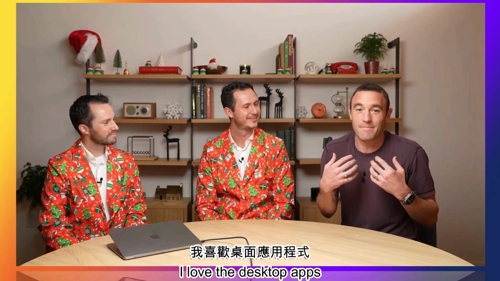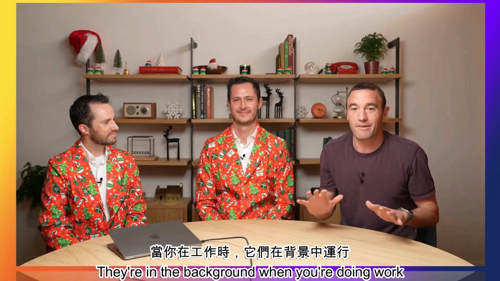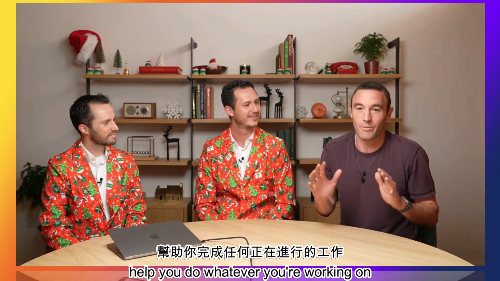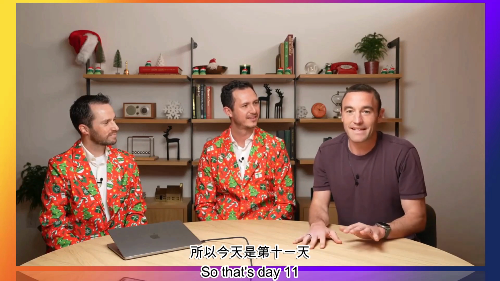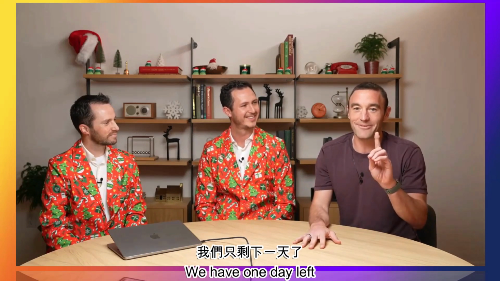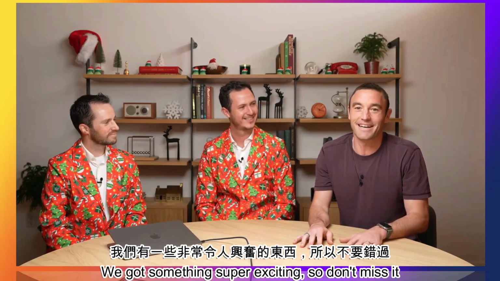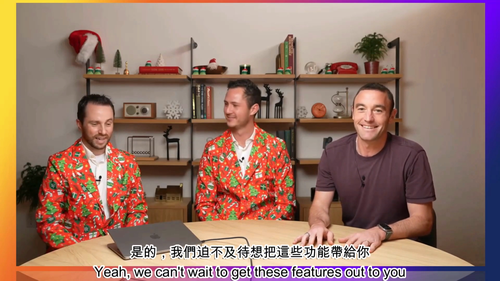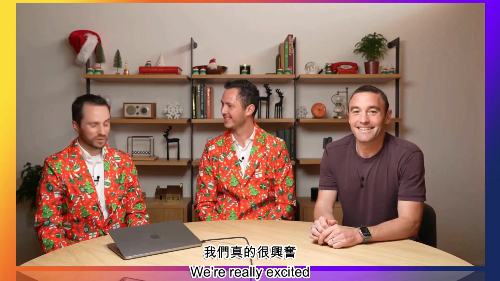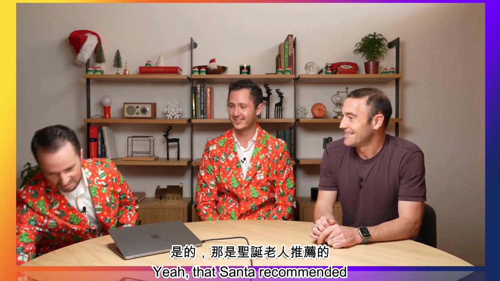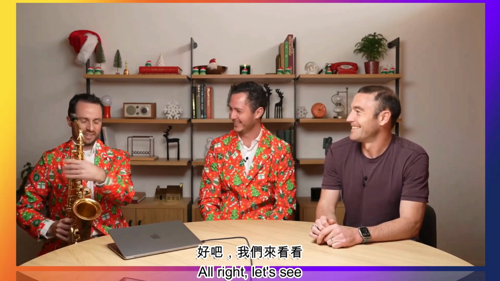I love the desktop apps. They're in the background when you're doing work, and then it's a keyboard shortcut, and they're right there and able to help you do whatever you're working on. So that's day 11. We have 1 day left. We'll be coming to you tomorrow morning, day 12. We got something super exciting, so don't miss it. Yeah, we can't wait to get these features out to you. We're really excited. But in the meantime, I've got to start practicing. I've got a set list stuff to learn that Santa recommended. All right, let's see.